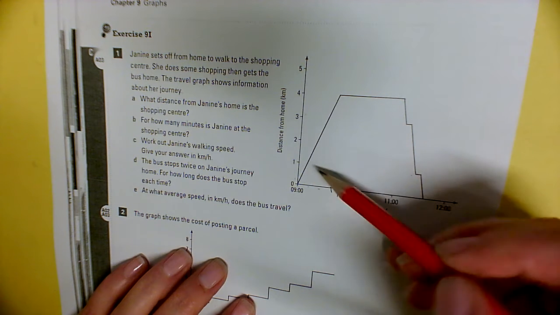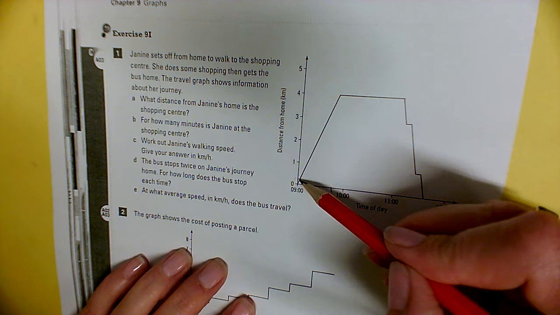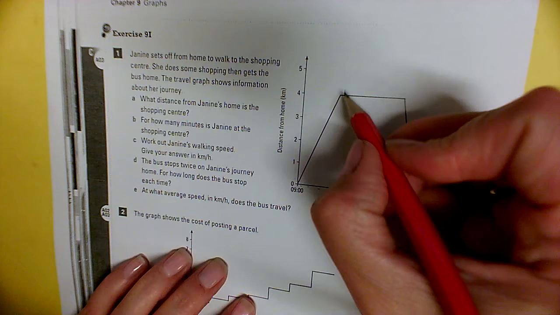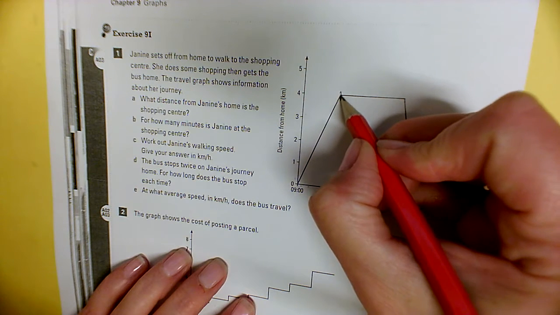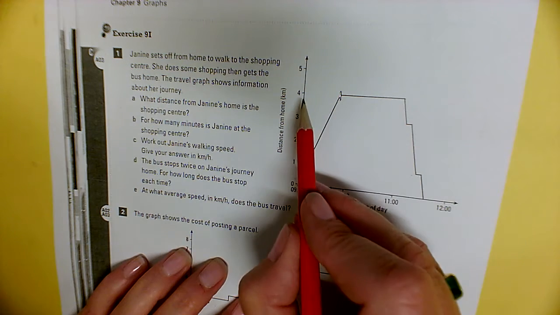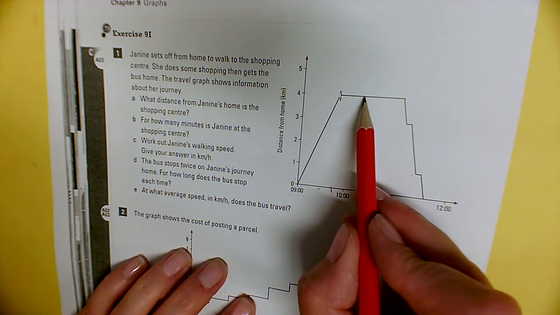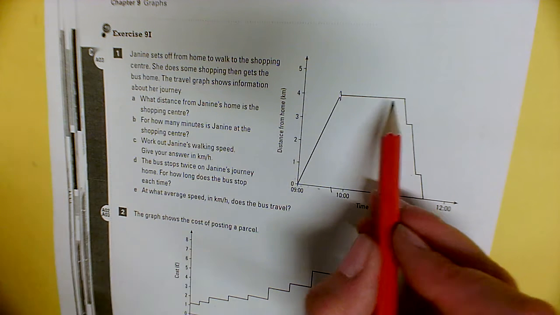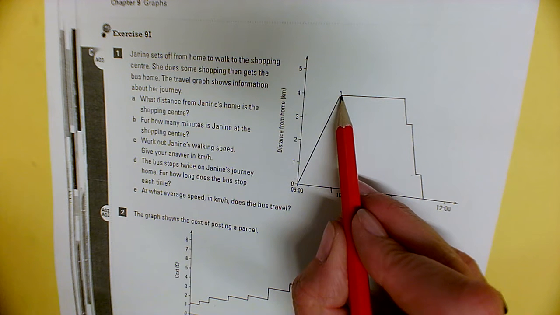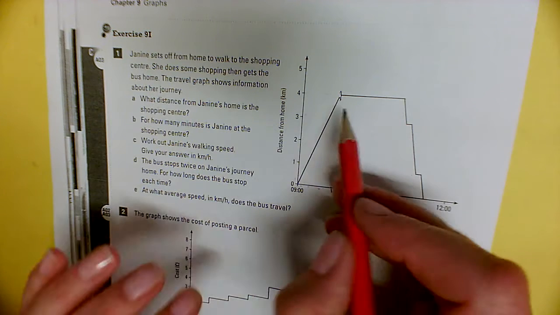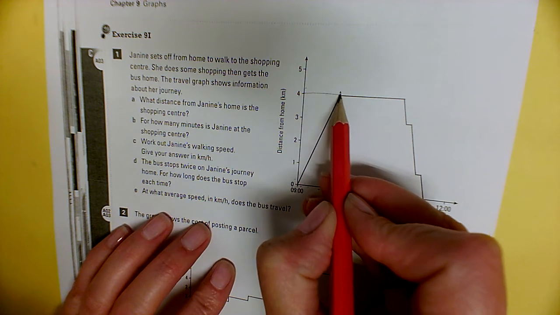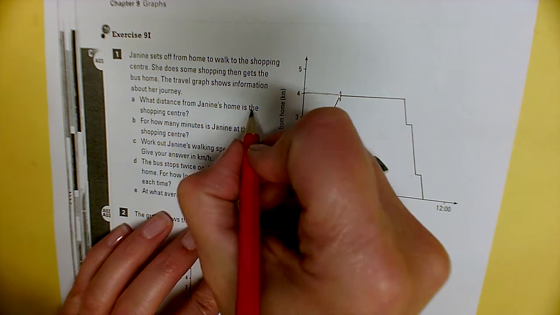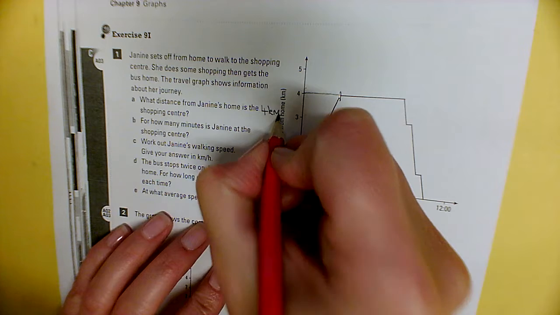So as time goes on, you can see that the time is here. As the time is going on, the distance that she is travelling is increasing. So she walks all the way to the shopping centre, and obviously when she gets to the shopping centre, she's going to stop. So when this line plateaus, you can see the distance isn't going up. The time carries on because we can't stop time, but at this point here, this shows where she's at the shopping centre. So we know that she arrives at the shopping centre at this point here, and if we read across on our scale, we can see that the distance from her home is 4 kilometres. So the answer to question A is 4 kilometres.